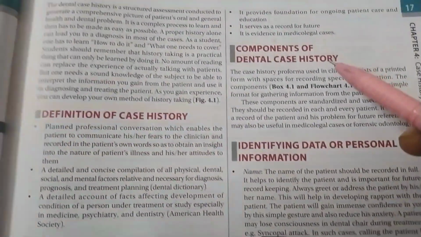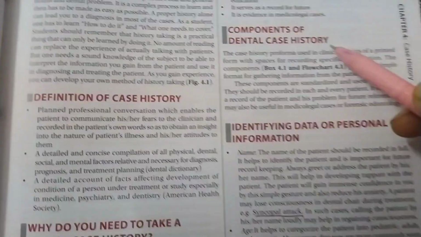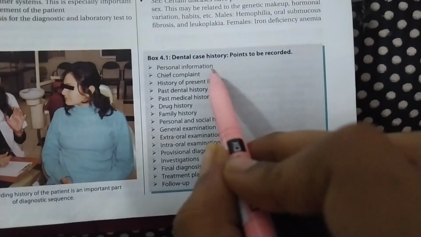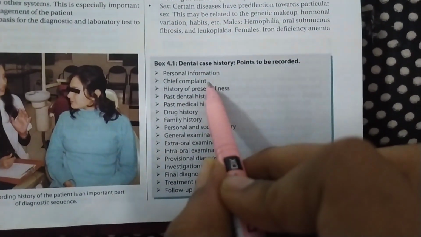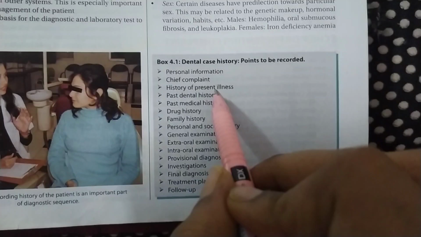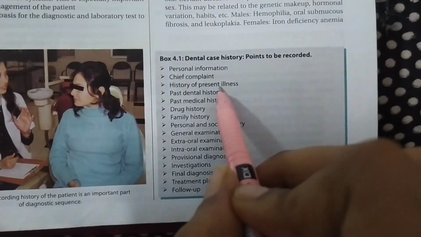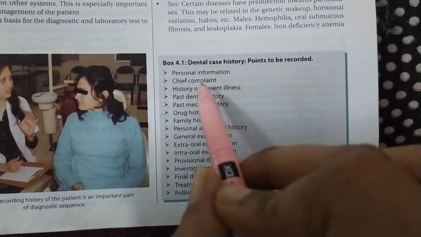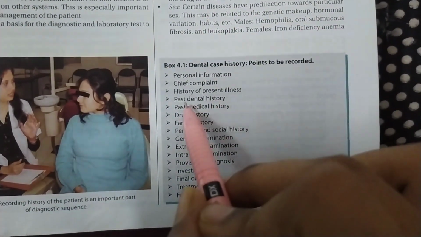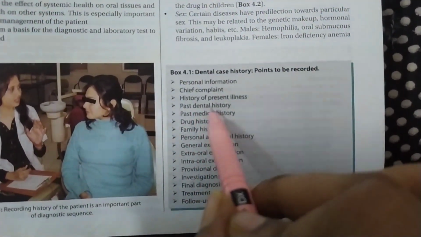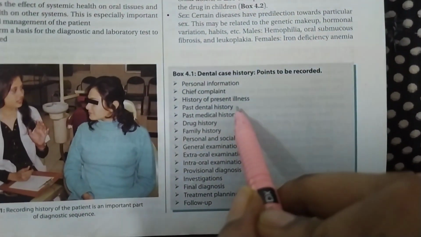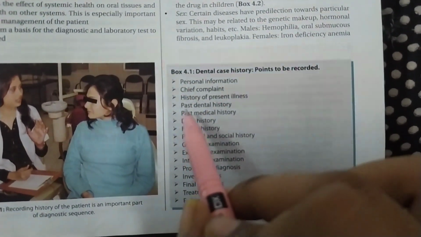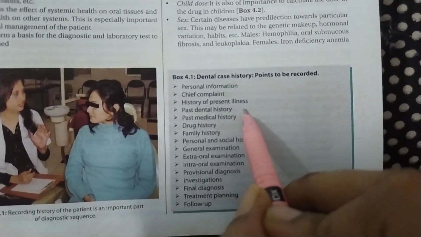So now you will see the components of dental case history. It is given here. First, you will take the personal information, then the chief complaint stating why the patient has come to the doctor, then the history of his present illness: what he is facing during the present illness will be recorded in history of present illness. Past dental history: did the patient undergo any dental treatment before? If yes, then you will write here that he has undergone extraction or anything. If no, then you will write no relevant history.